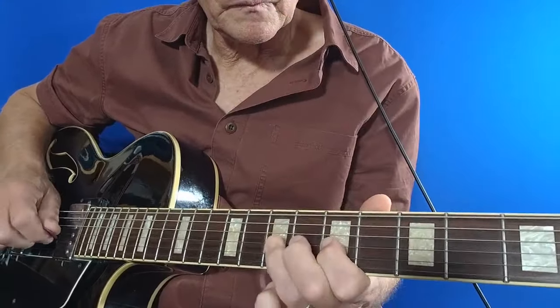Once you've got the idea of this, pick some of the other backing tracks from the last lesson to work over, and then move on to working over backing tracks of your own choice.